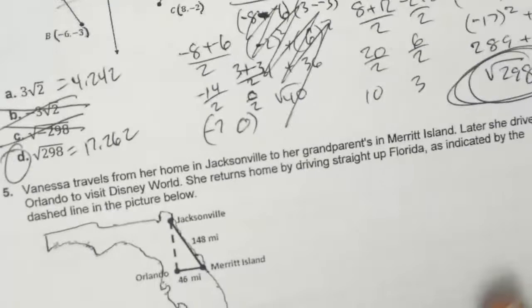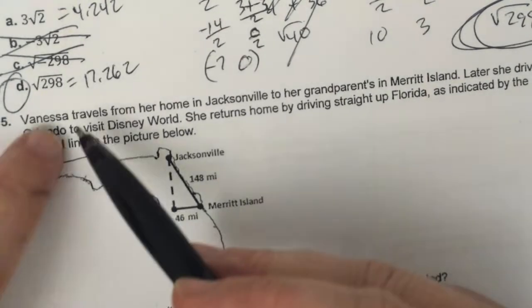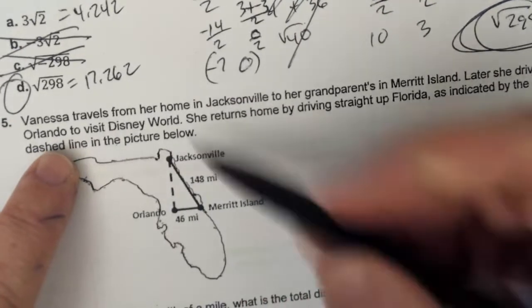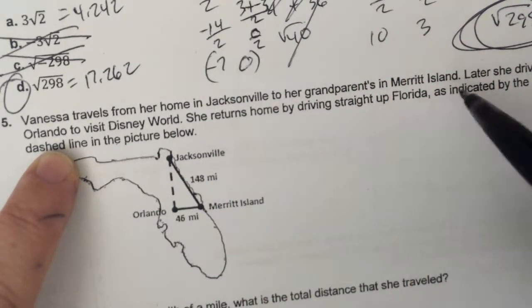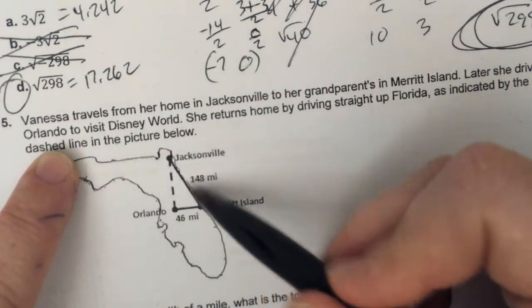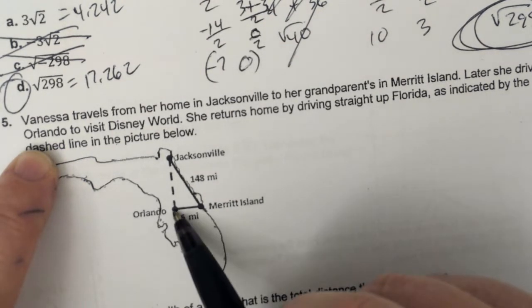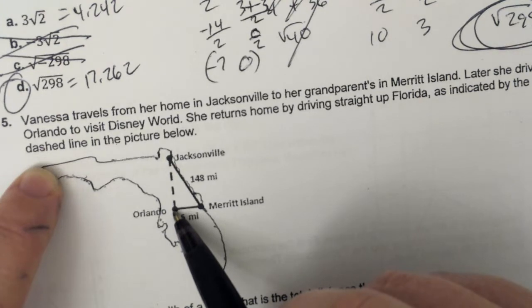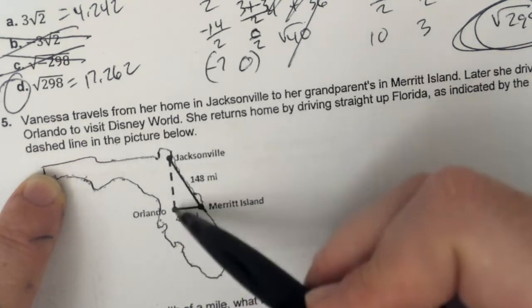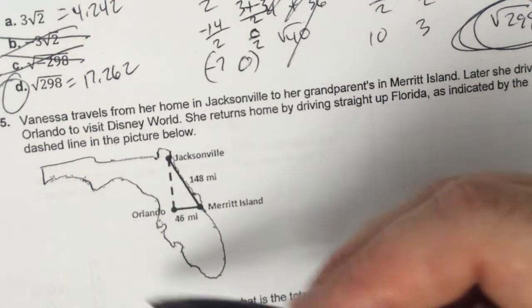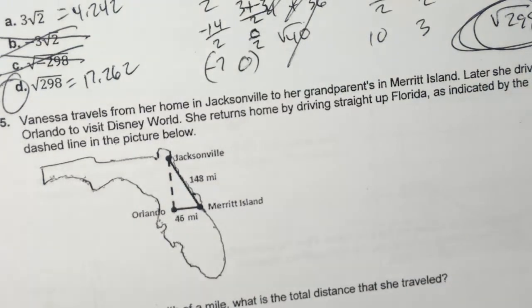All right, next problem. So on this problem, we said Vanessa travels from her home in Jacksonville. She goes to Merritt Island. She goes from here to here. Then she drives to Orlando to go to Disney. Right there. And then she traveled home along this dotted line. Now, to the nearest hundredth of a mile, what was her total distance?